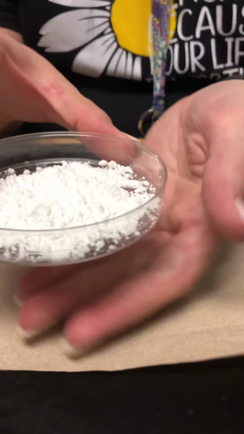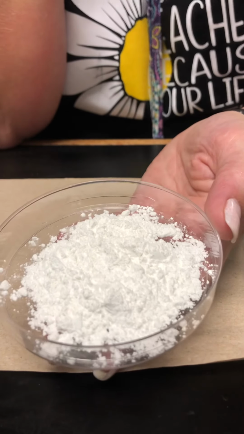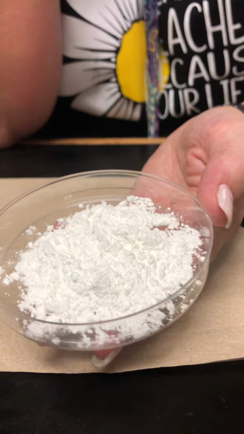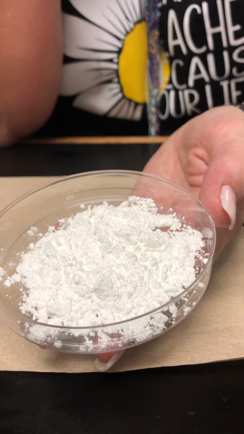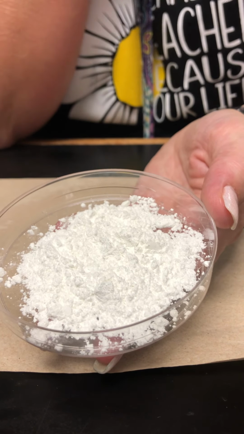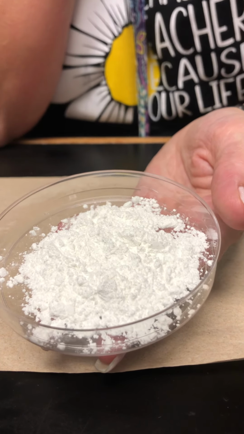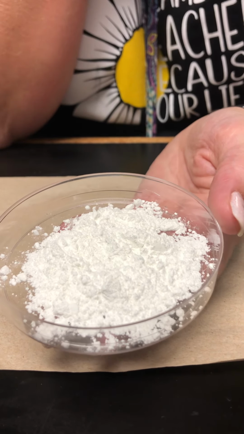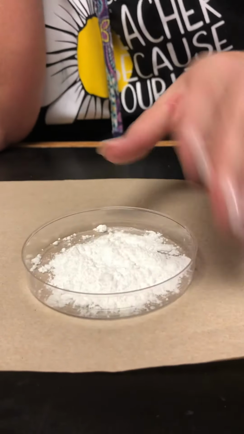The first thing I need you to do is look at it and think of some physical properties. I know you can't touch it since you're at home, but you can tell me what color it is, what state of matter it is, and some observations about it. Now the video is going to pause every so often and let you answer questions, so make sure you do those.